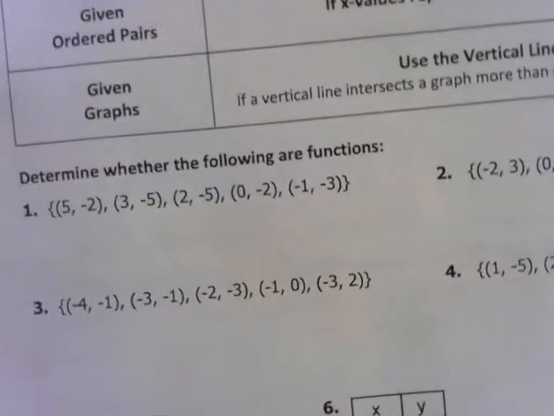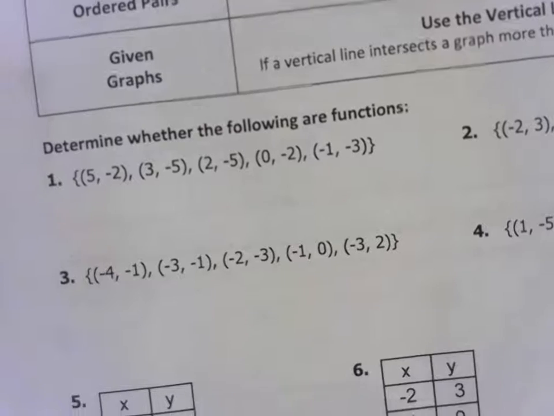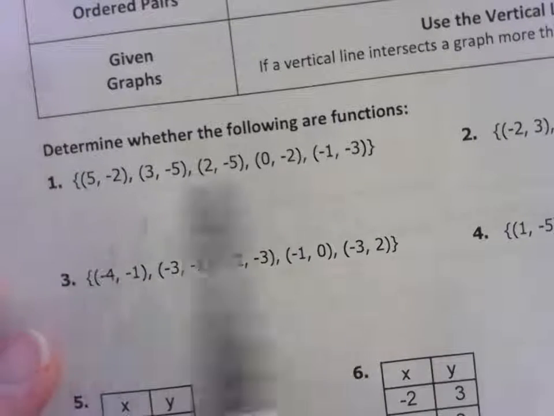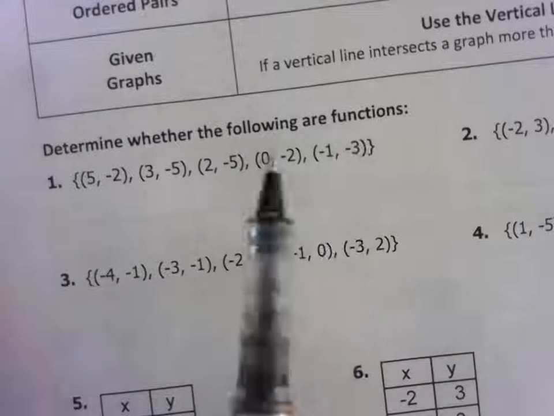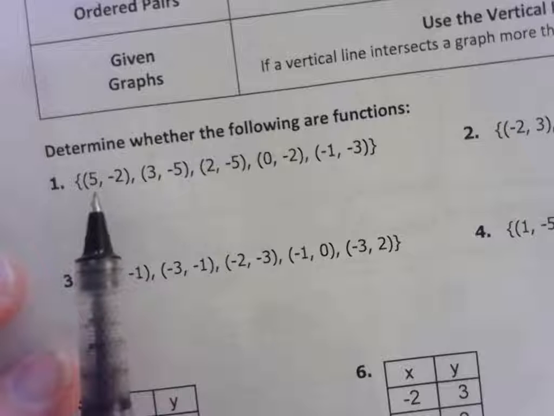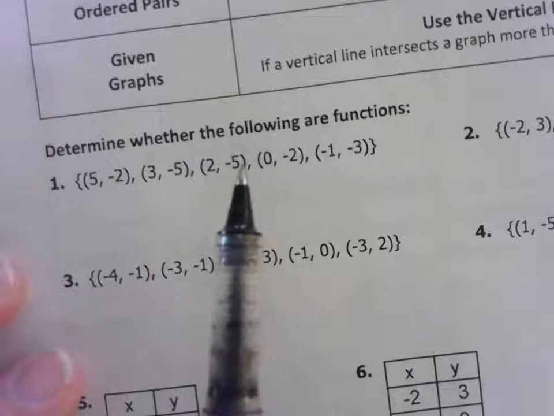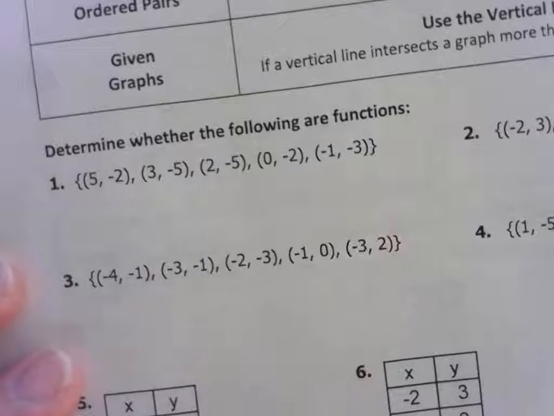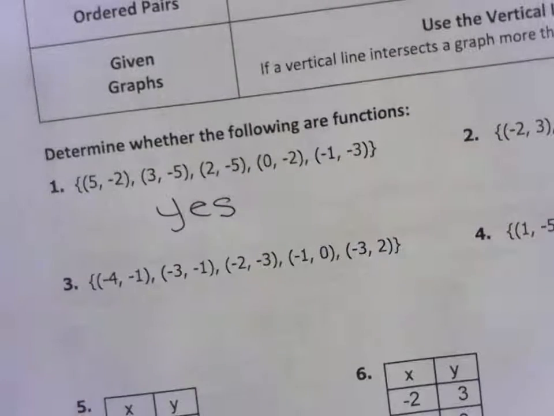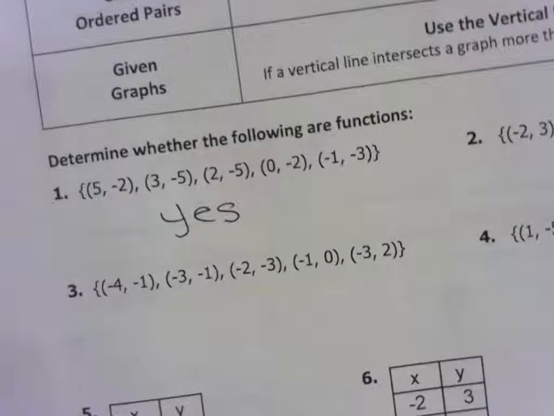So if I look at number 1, determine whether the following are functions. This is a relation because I'm listing ordered pairs. All you're going to do is look at your x values and see if they repeat. Do my x values repeat? 5, 3, 2, 0, negative 1. The x values do not repeat, so yes, it is a function.